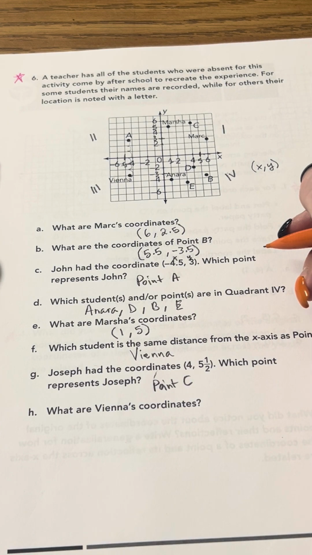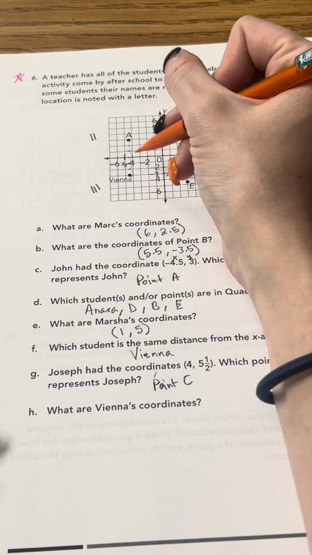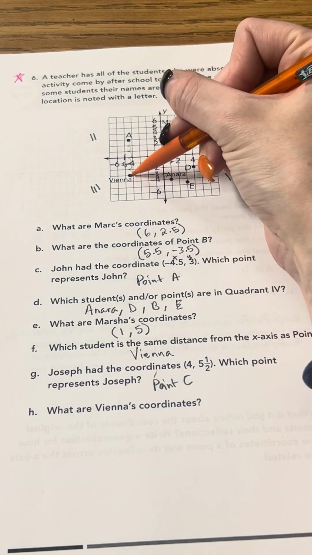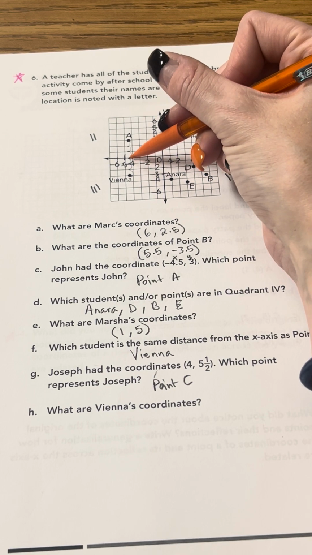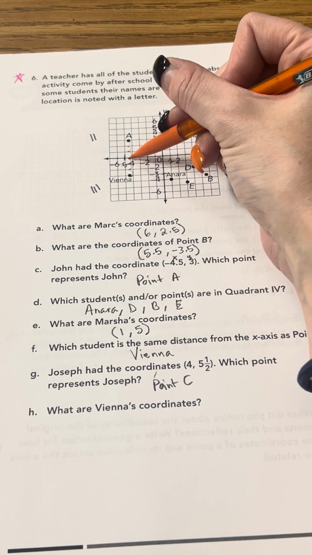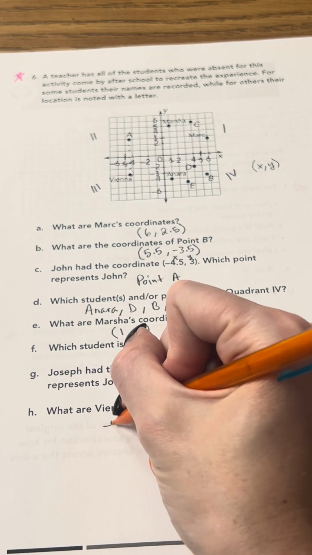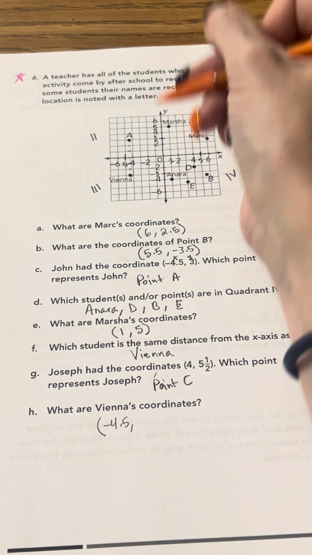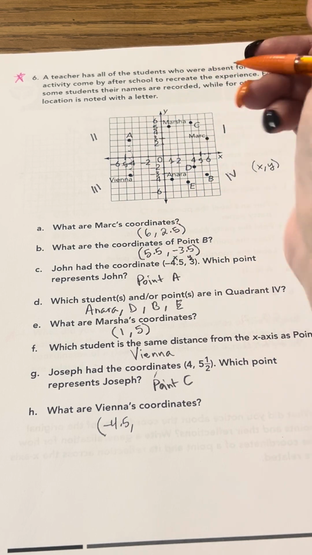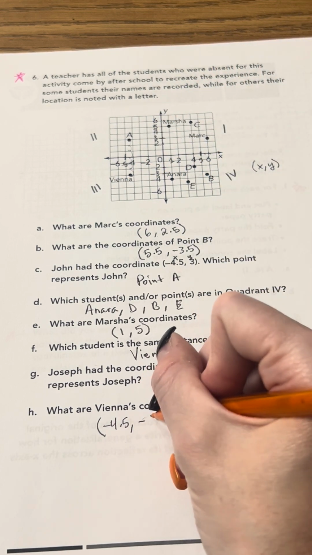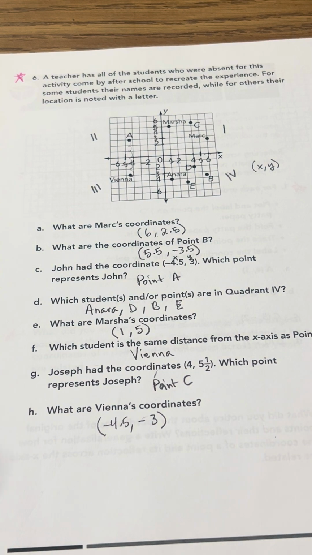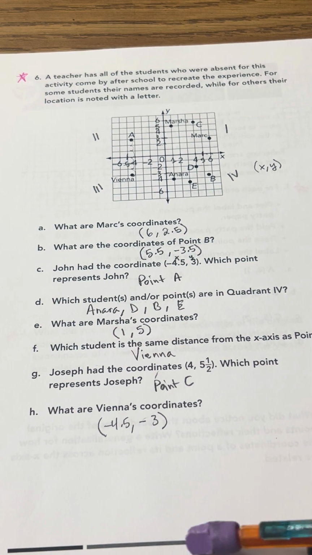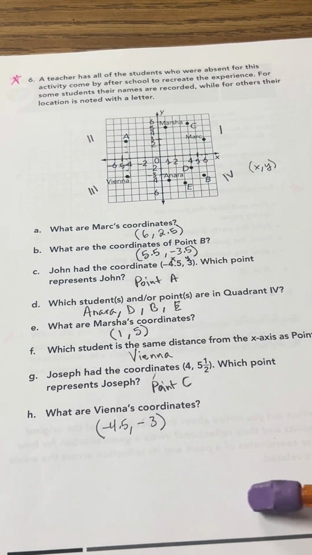What are Venna's coordinates? So looking at Venna, we need x first. That's halfway between -4 and -5. So that's -4.5. And then the y would be -3. Okay, so that's how we find our coordinates.